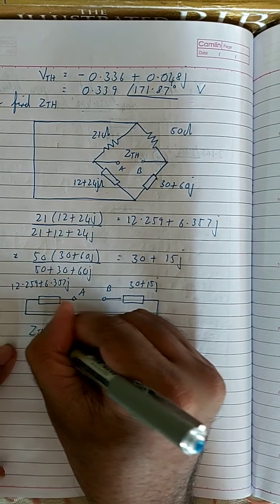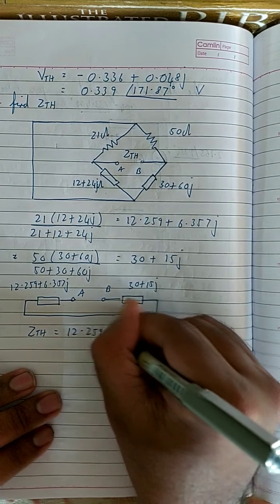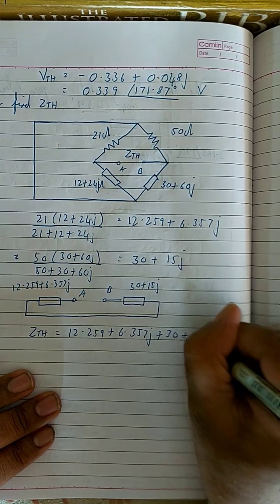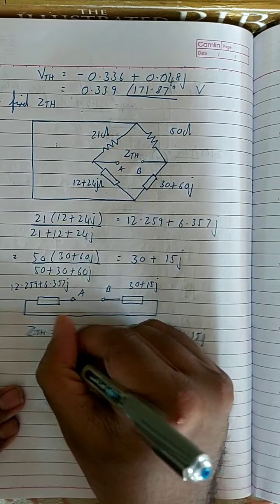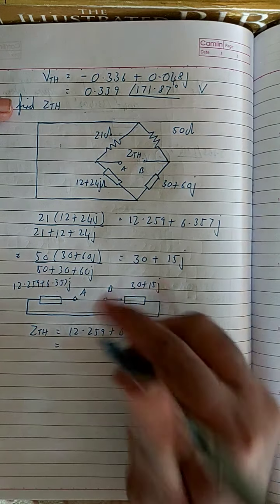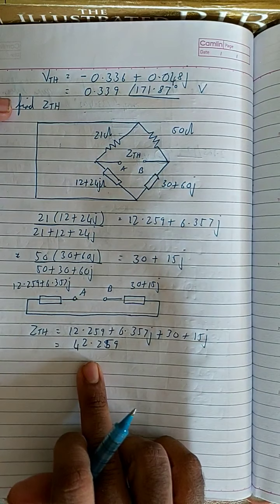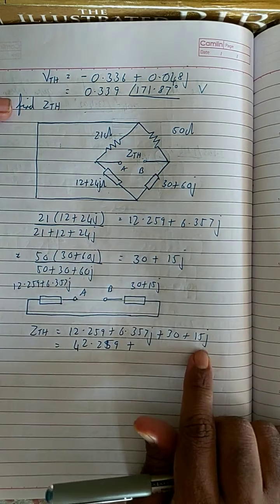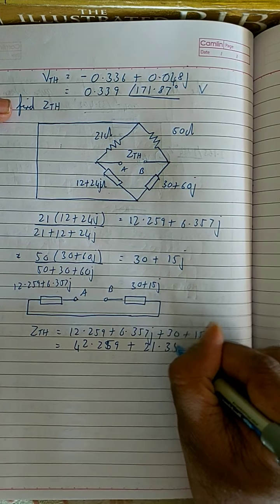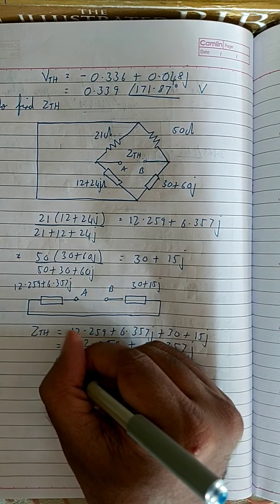So therefore ZTH is equal to 12.259 plus 6.357J plus 30 plus 15J. 12.259 plus 30 is 42.259, plus, 15 plus 6.357 is 21.357J. This is ZTH, 42.259 plus 21.357J.